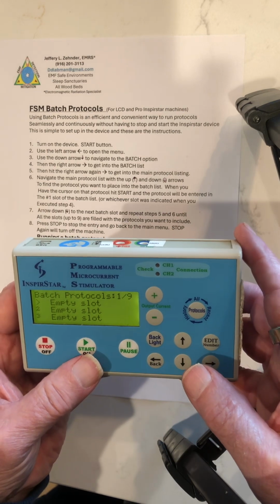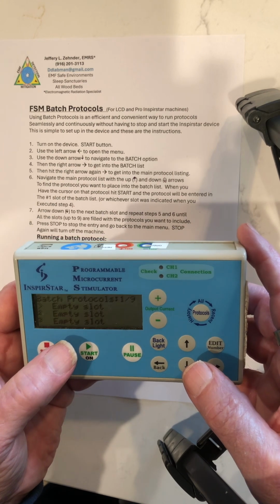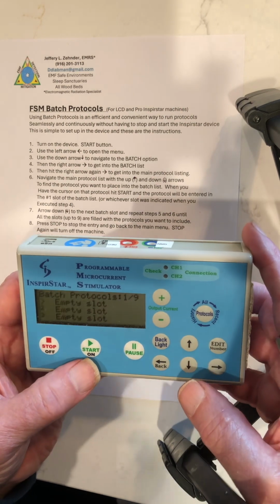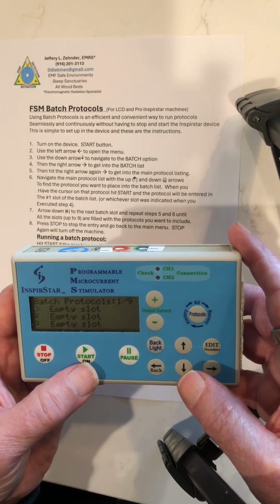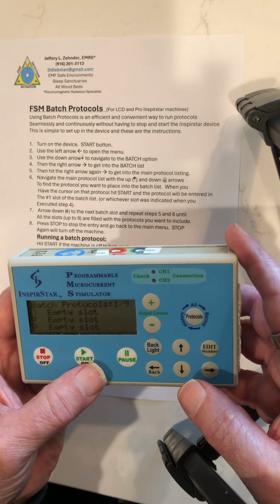And if you've never done this before, this is what your screen will look like. There'll be a bunch of empty slots there. Now there's 9 of those slots. So you can put up to 9 protocols into this list. And you don't have to, but you can, up to 9.